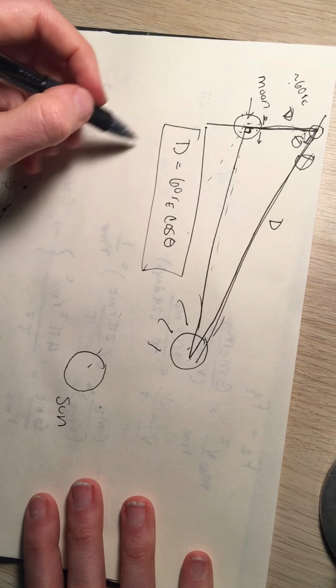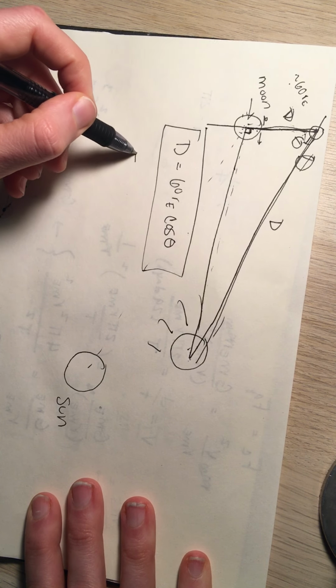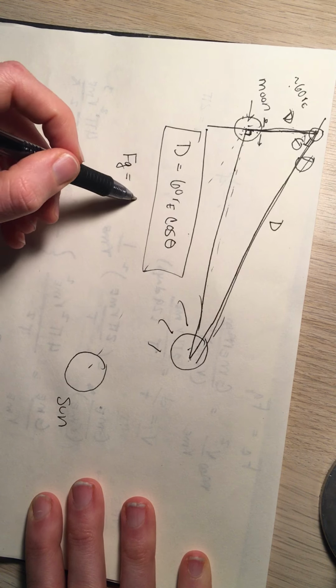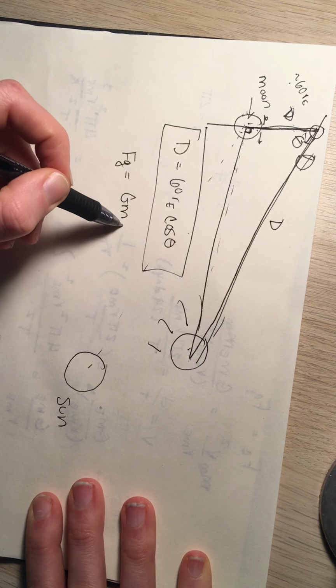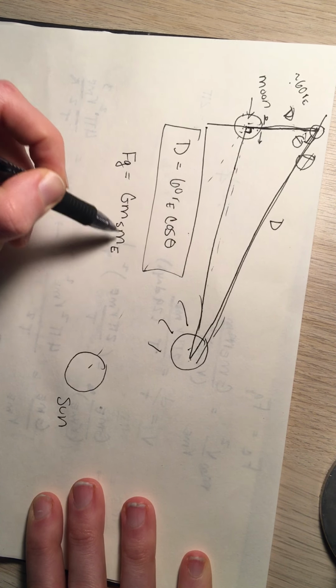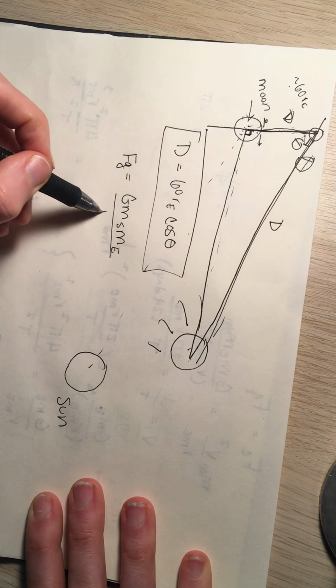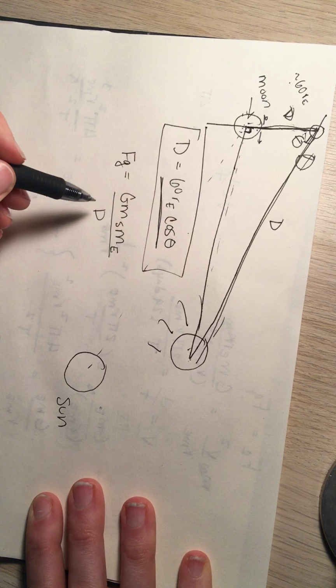Coming back to our Newton's law, the force of gravity equals G, mass of, say, the sun, times the mass of the Earth, divided by the distance between them, which we can calculate, which becomes a number.